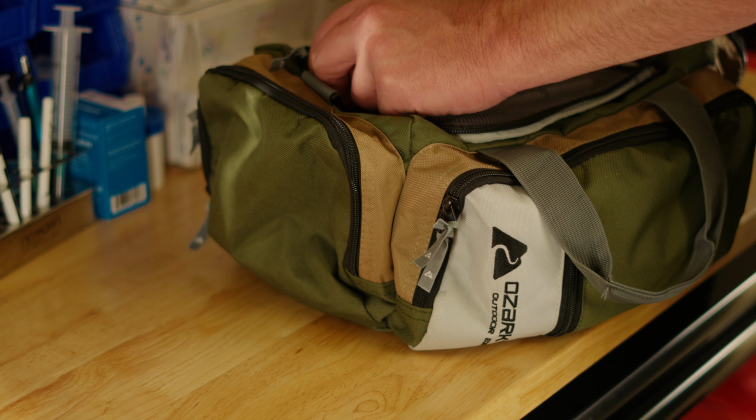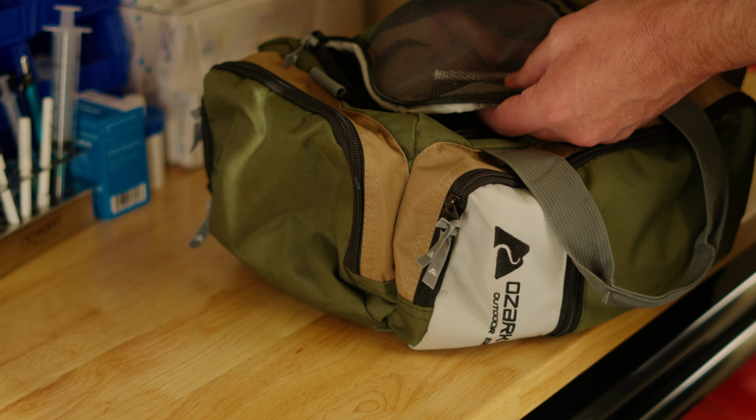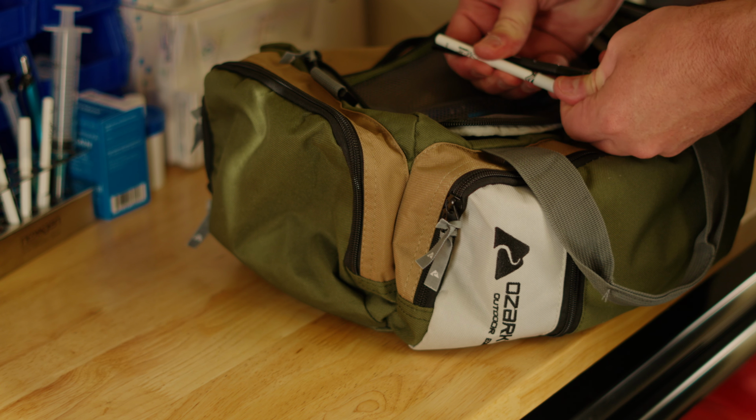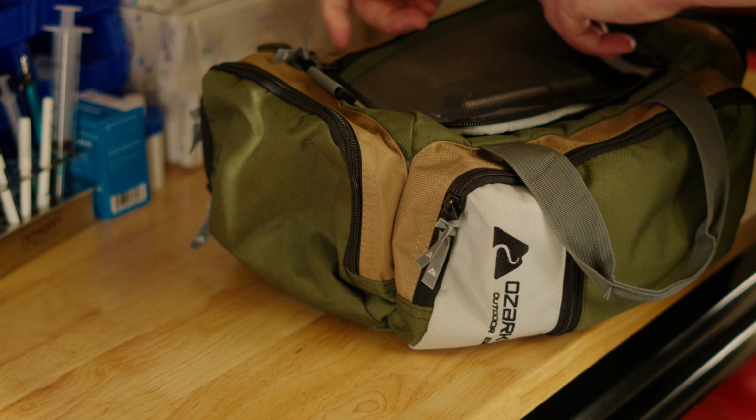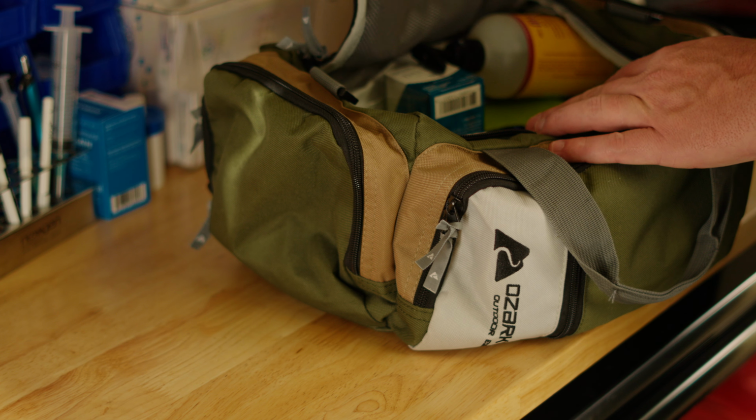And then I also have skin marking pens as well. I have a black and a white one, so that way I can mark my areas that I'm going to be injecting. So always make sure you have pens. Bring a bunch of pens. You're going to need them.